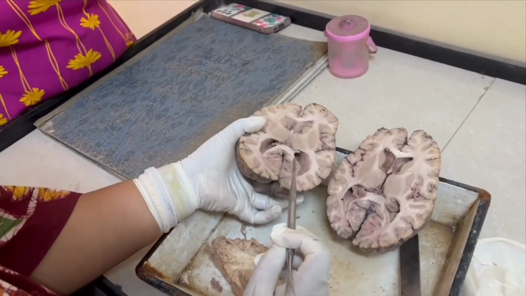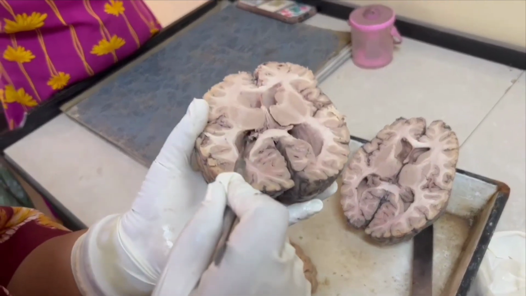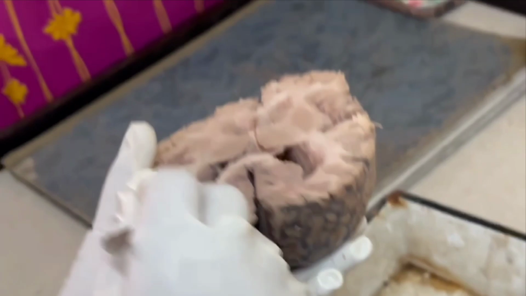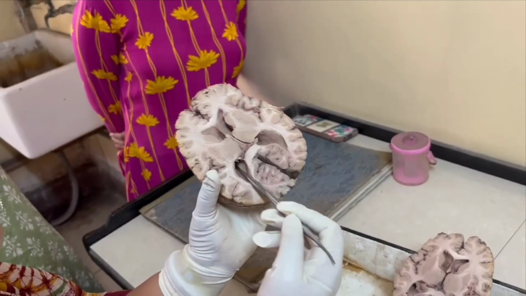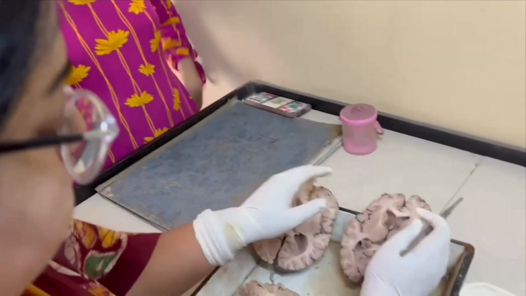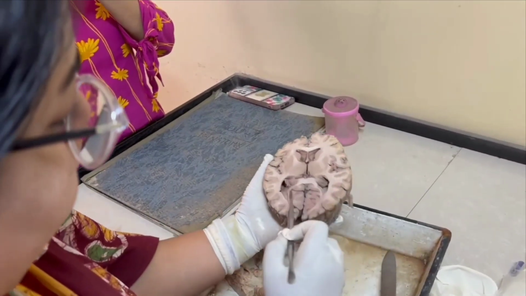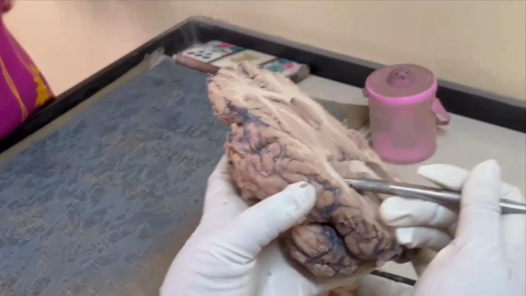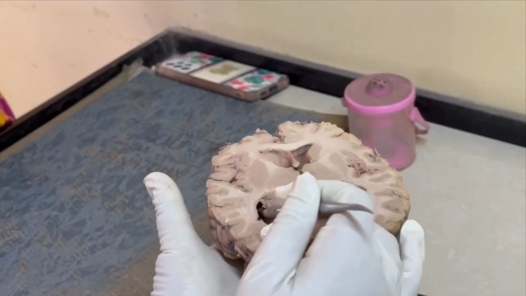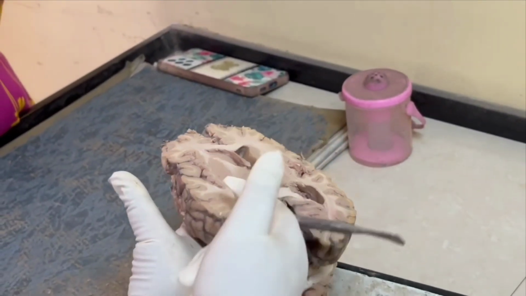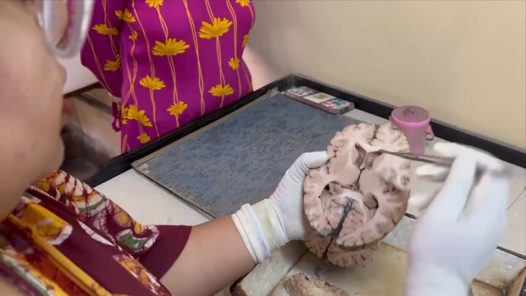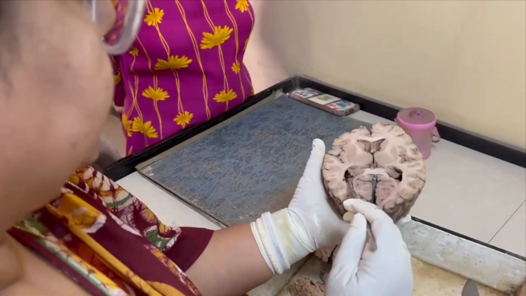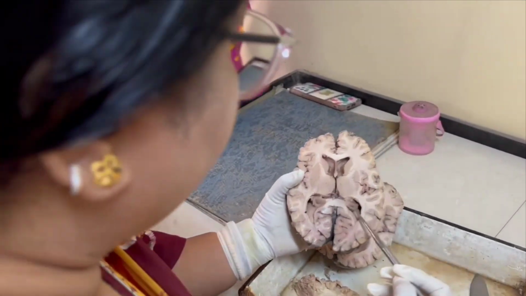And from your posterior horn, if you just go inside, this is the part of the body. In the lower section, if you go from this side, then you are in your temporal lobe. So here lies your inferior horn of the lateral ventricle. Here is the anterior horn, then your body, then this is the inferior horn, these are the posterior horn.